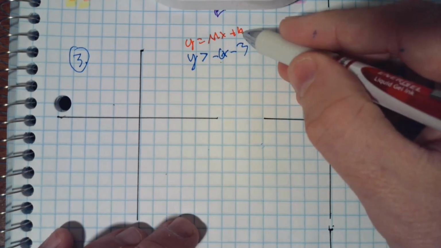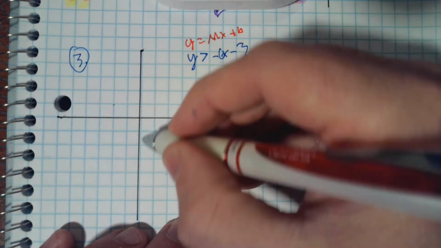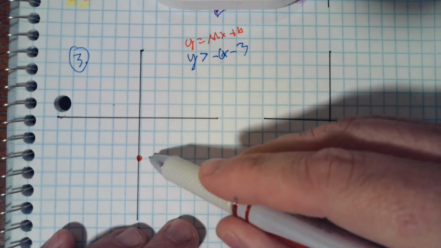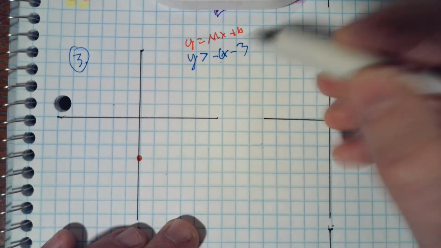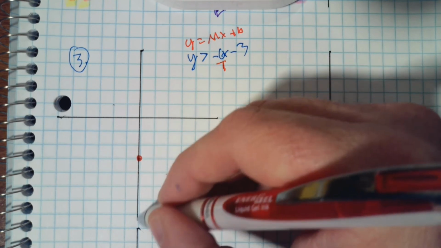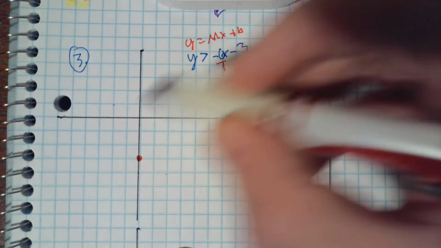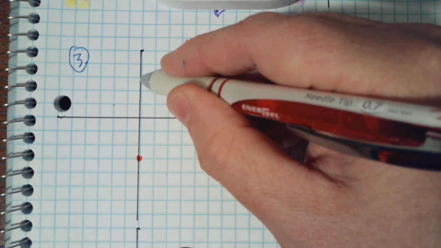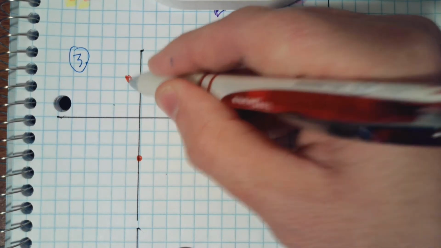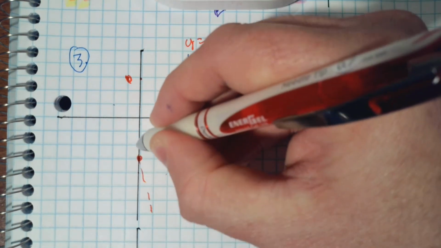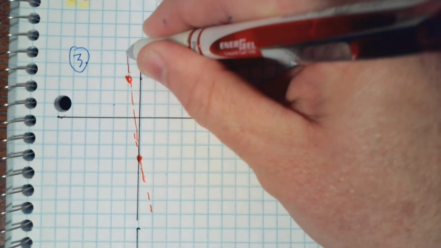So we begin on b. So we're going to begin on negative 3. And this means down 6. Well, that's going to be really far down. So instead of doing down 6, I'm probably going to do up 6. 1, 2, 3, 4, 5, 6. And then left. So make sure it's a negative slope. And I'm going to do a dotted line here. Okay, so I do a dotted line, put the arrows, it goes on forever.